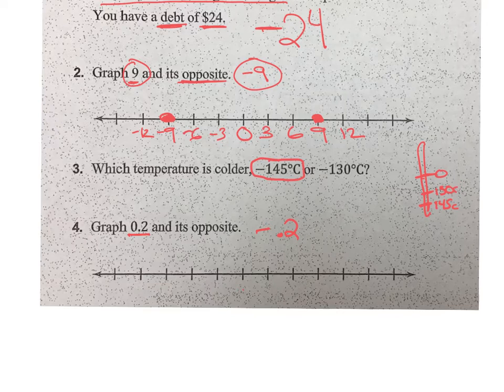I'm going to start again with 0. This time I'm going to go point 1, point 2, point 3, point 4, point 5, point 6. And then I go negative point 1, negative point 2, negative point 3, negative point 4, and negative point 5.